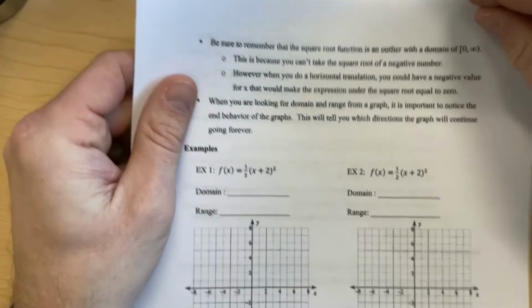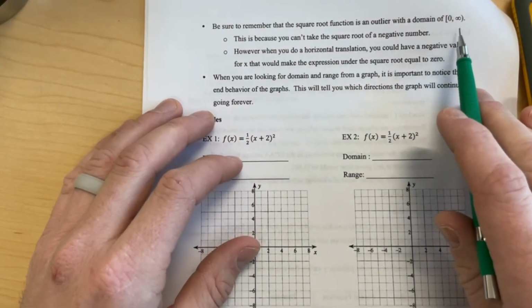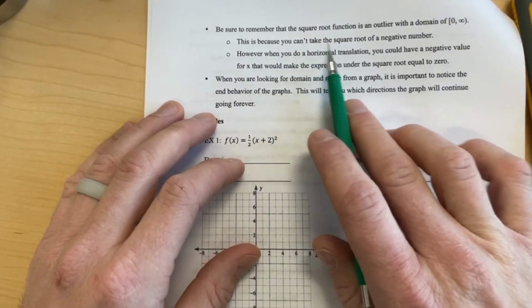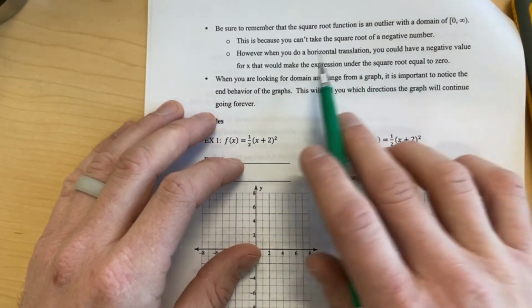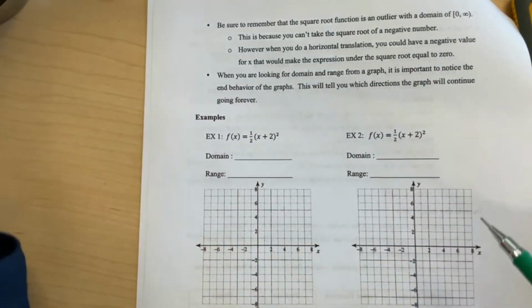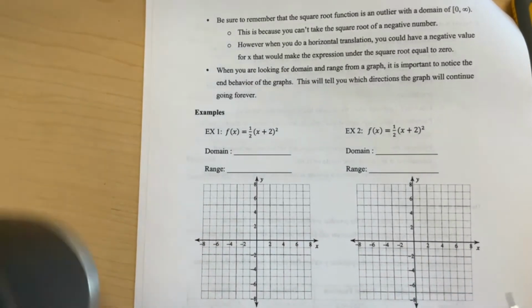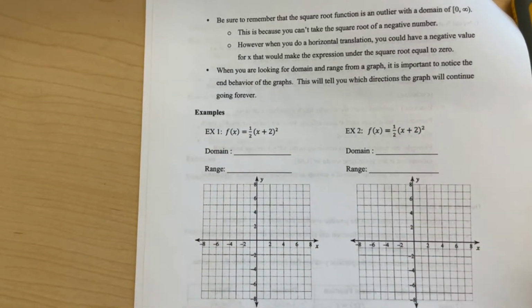Now, when you're doing domain and range, you want to be sure to remember that the square root function is an outlier with a domain of 0 to infinity. And this is because you can't take the square root of a negative number. However, when you do horizontal translations, you could have a negative value for x that would make the expression under the square root equal 0. And that's the big thing here, right? Anytime you have a restricted domain, there are ways to find what that x value would be, and not just that it's always 0. And that's if you've got, let's say 2x plus 3 under the square root.